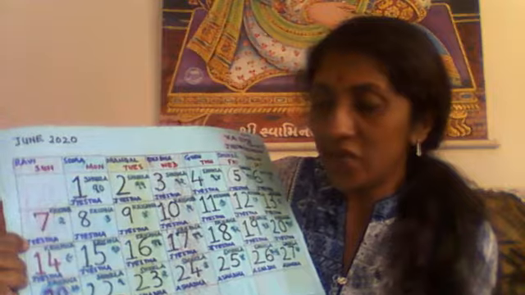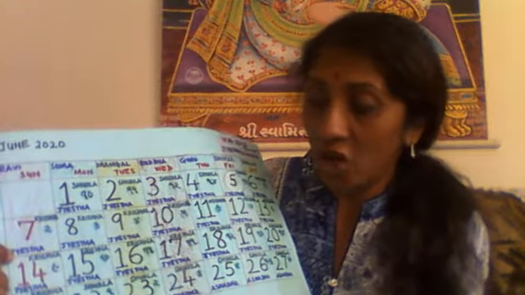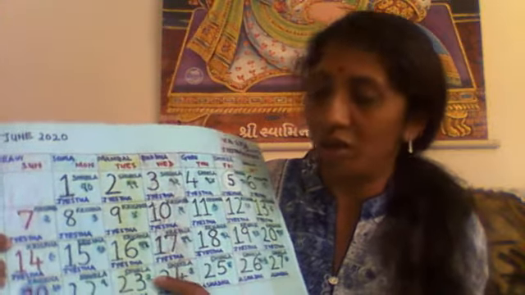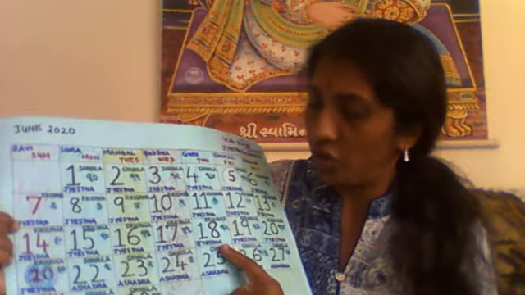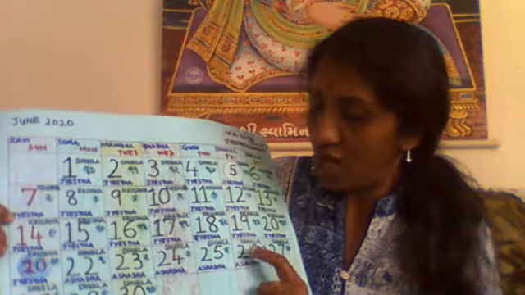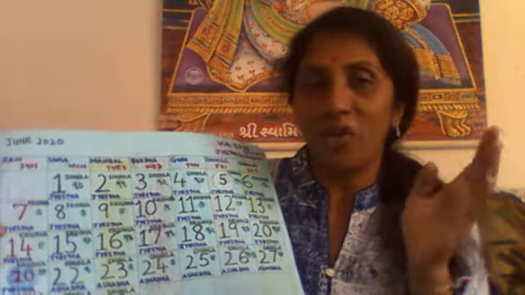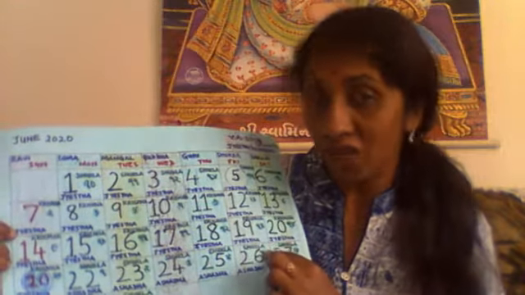Then from the 22nd of June, the month changed. Now we are going into the month of Ashad. So it will read Ashad Shukla Pratipad. Ashad Shukla Dwitiya, Ashad Shukla Tritiya, Ashad Shukla Chaturthi, Ashad Shukla Panchami, and also Shashti. So I was explaining to you, some days read half. That means there are two tithis in one day. We have the Panchami and we have the Shashti.